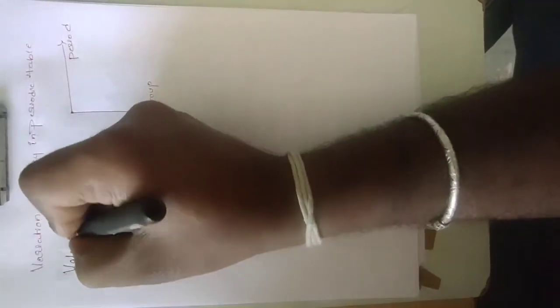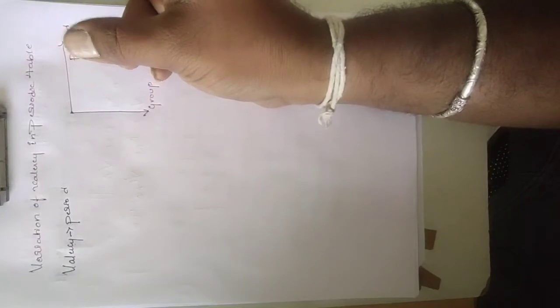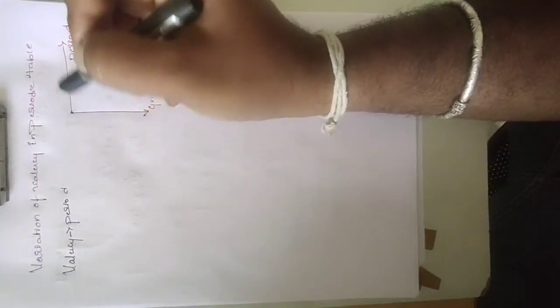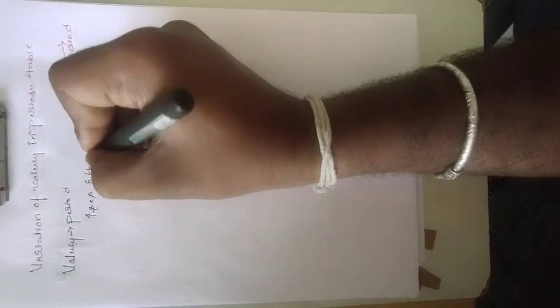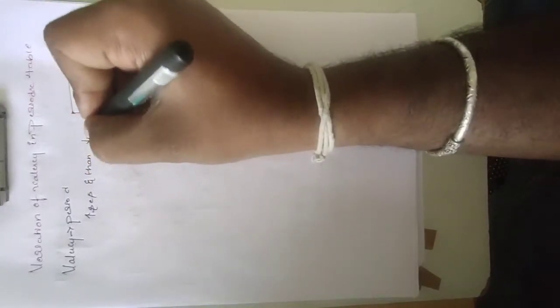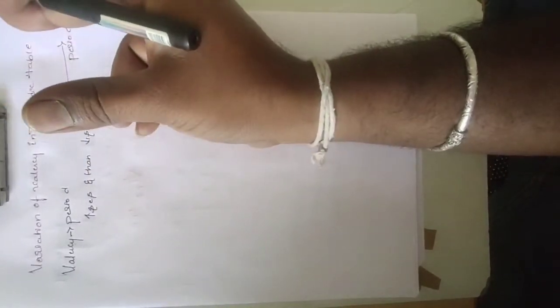in a period. It goes on increasing and then decreasing. You see, in a period valency goes on increasing first and then decreases. If you do not understand, I will explain it.